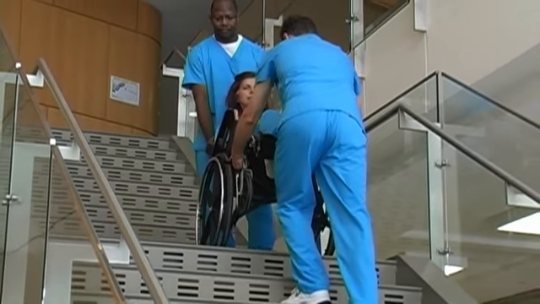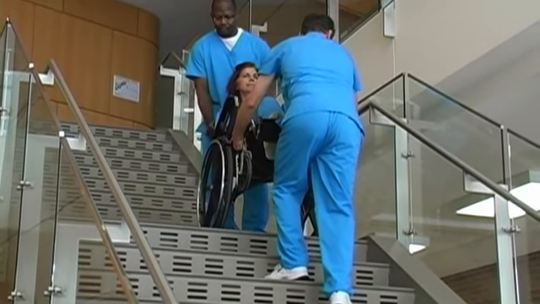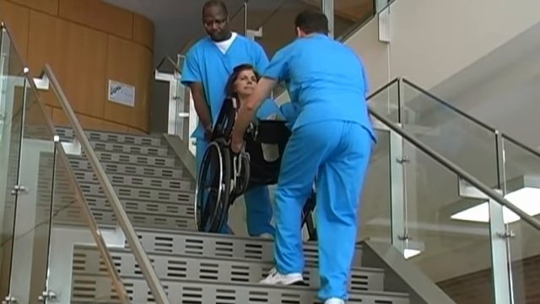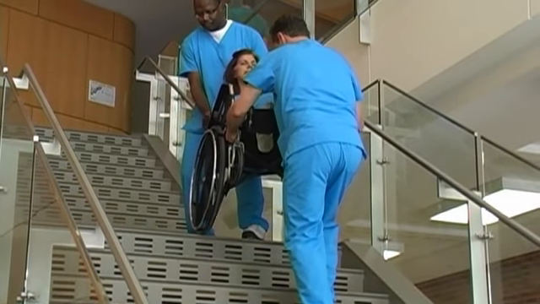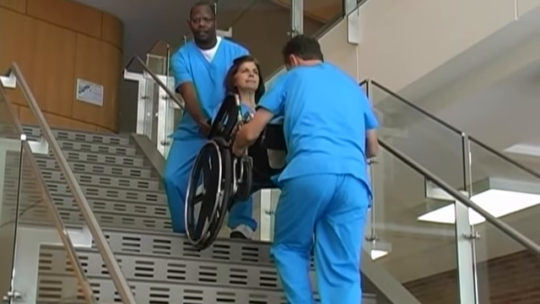Working together and bending at the knees, they slowly lower the wheelchair. One person holds the wheelchair while the other person moves to the next step.